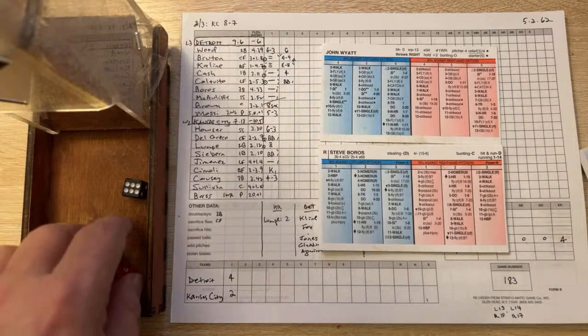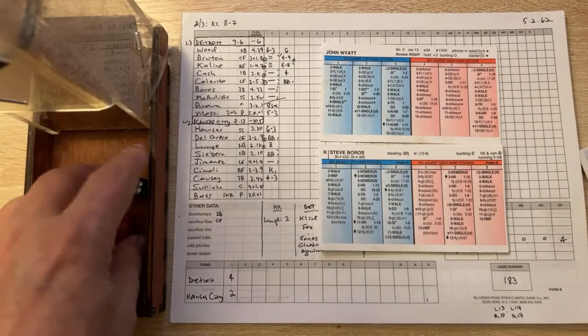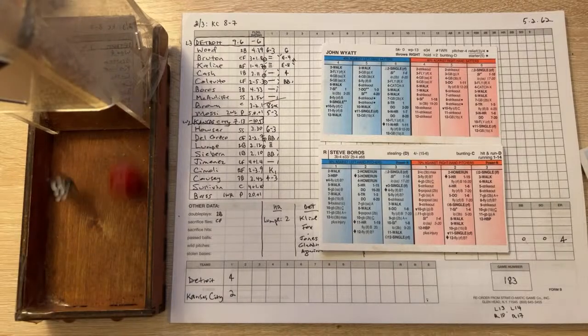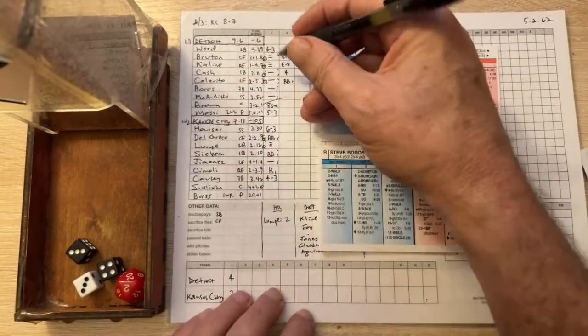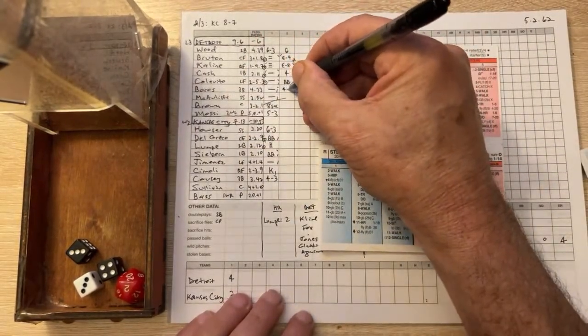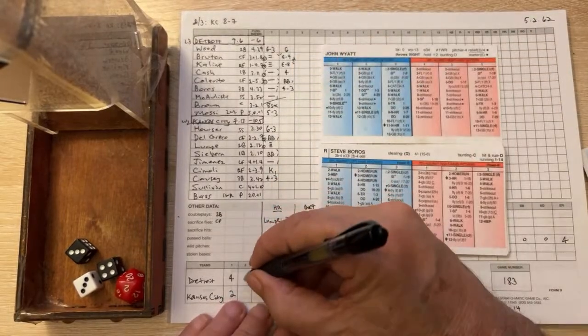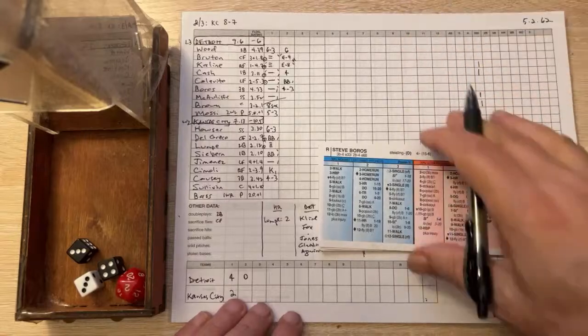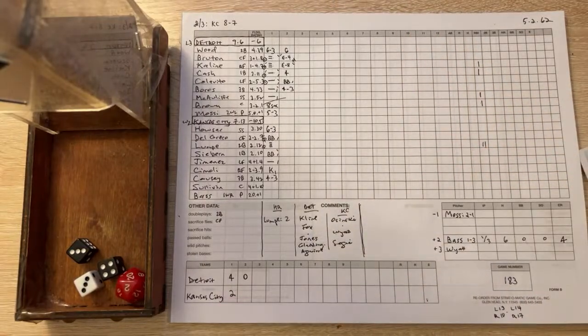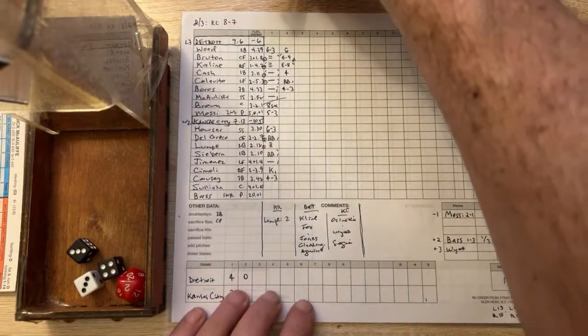The wind-up and the pitch from Wyatt. 3-7 right-handed, grounds it to second. And Lumpy fields it, throws to Seaburn, and the side is out, no runs. Bases are left full. 2 errors and a walk. We head to the bottom of the second in a 4-2 ball game.